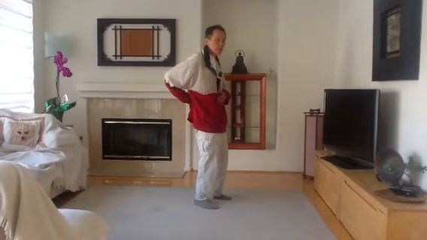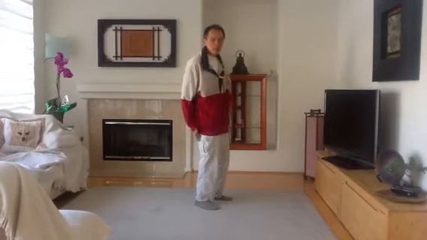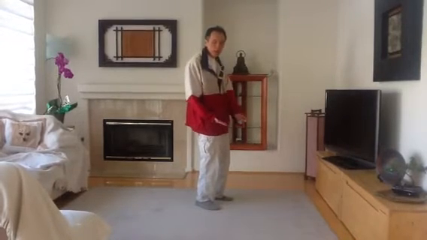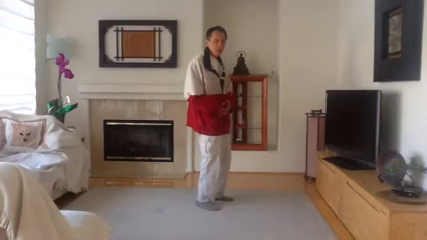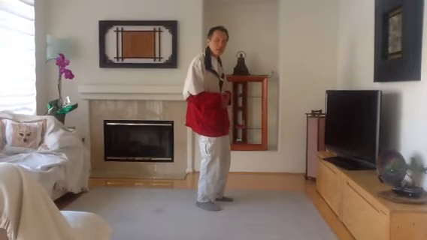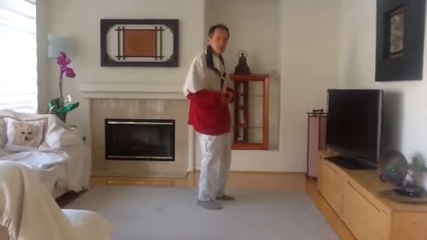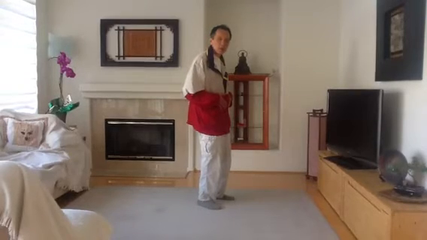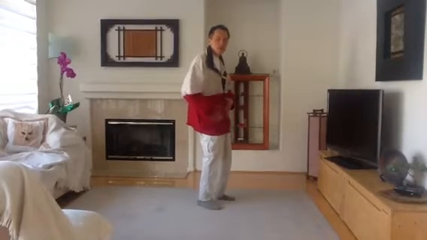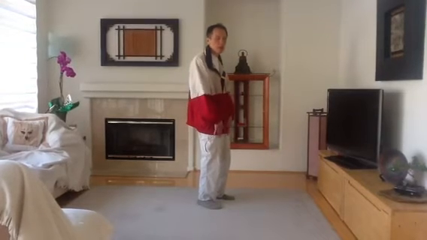If you do that, you feel that the tailbone will tuck up a little bit, and the breathing automatically becomes really relaxed. You don't have to do anything, it's coming down, and you just feel the stomach is loose, instead of forcing it or tensing different parts of the lower abdomen.